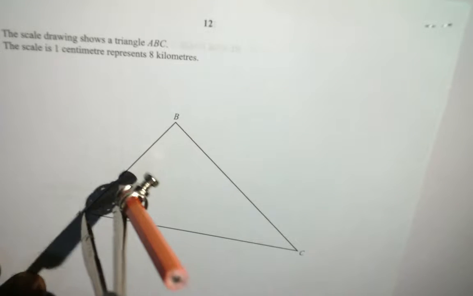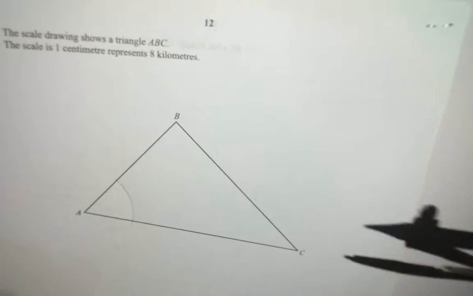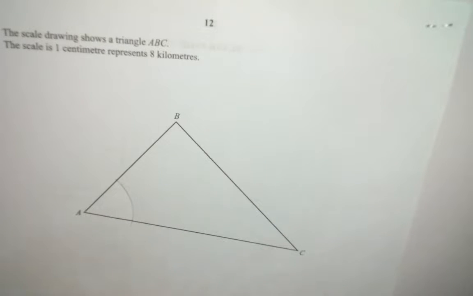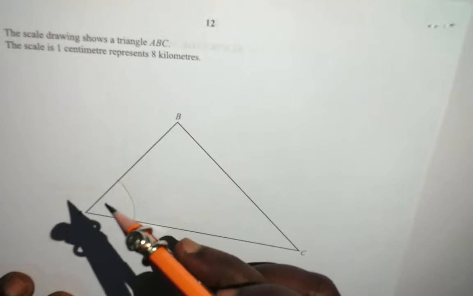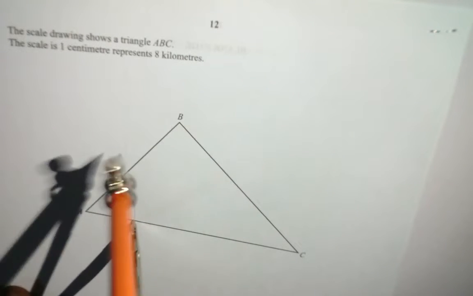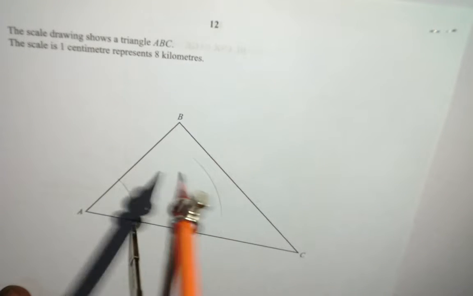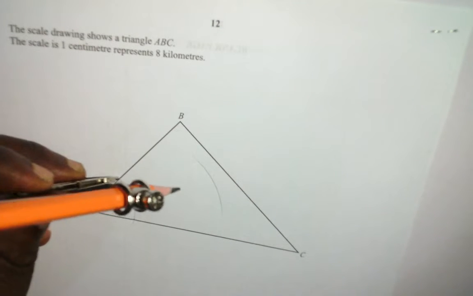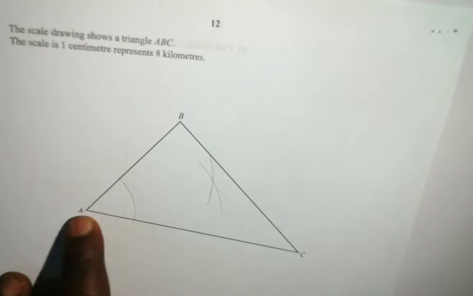Now, with my compass open a little bit, I'll place the steep point on one end of the arc and draw another arc. I'll move my steep point to the other end of the arc and cut the arc previously drawn, because I want to bisect this very angle here.